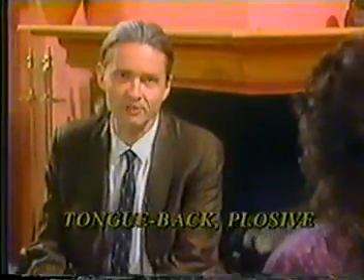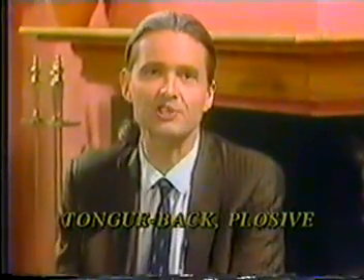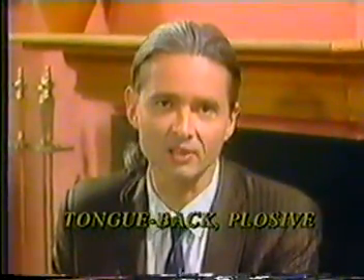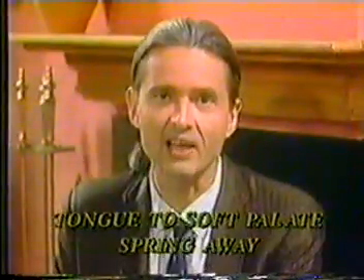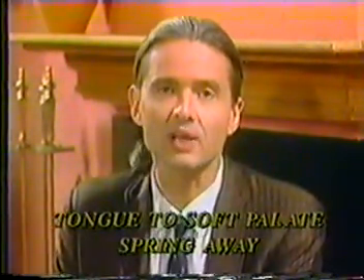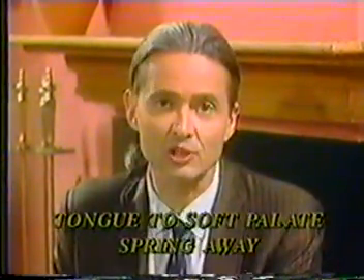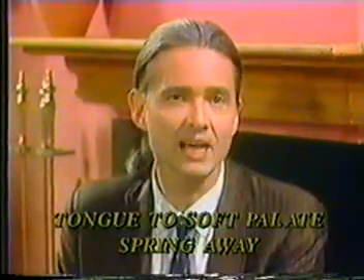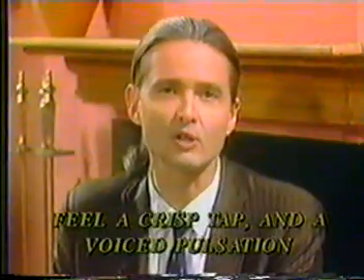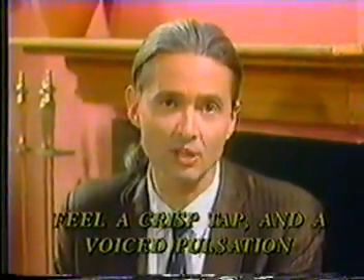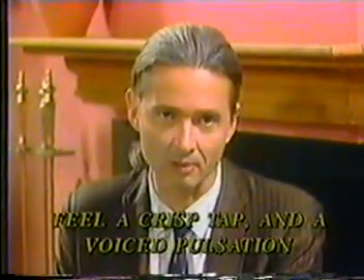G. Cognate: K. The voiced tongue back plosive consonant G. Place the back of the tongue in gentle contact with the soft palate. Let the tongue spring away. Play this drum beat on the springing action of the back of the mouth without tightening, pressing, or pushing. G, G. You'll feel a crisp tap and a voiced pulsation of the back of the tongue.